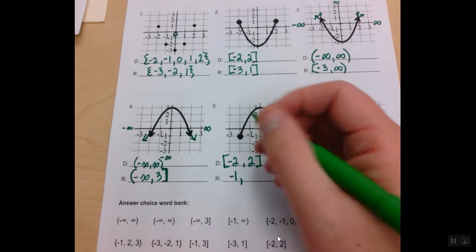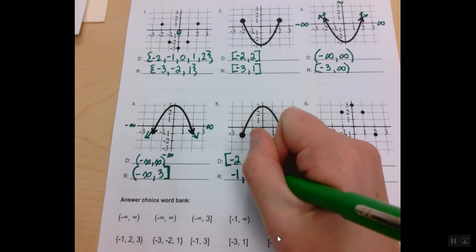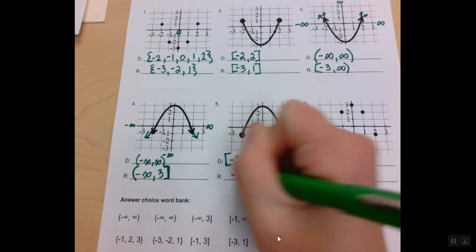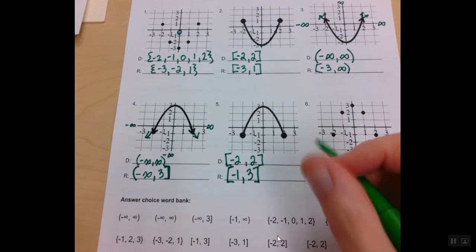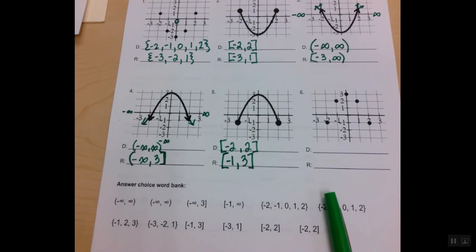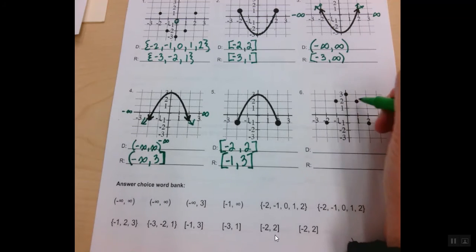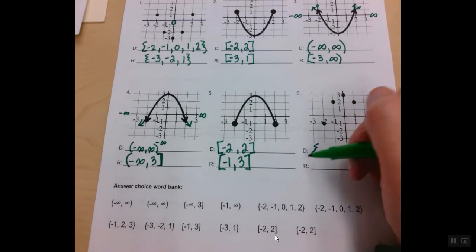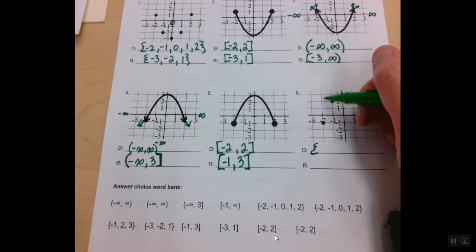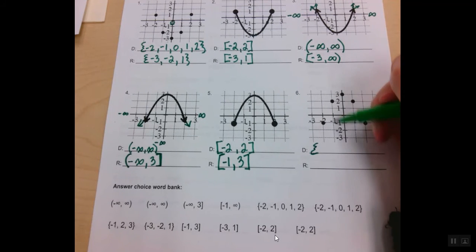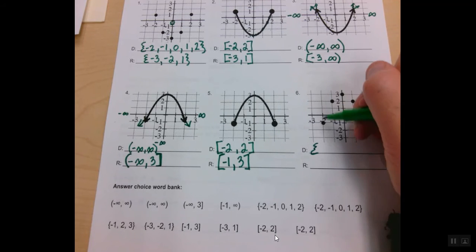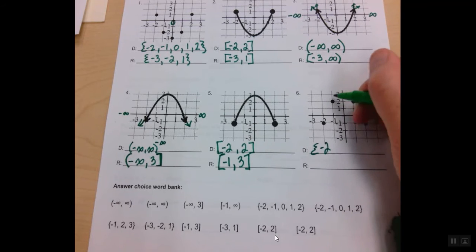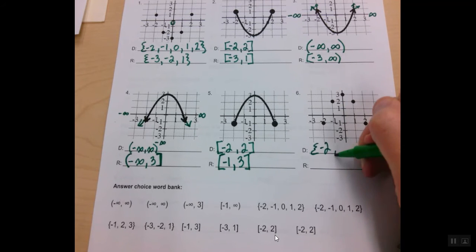3. All right. Last one, these are just individual points, so we're going to use set notation to list the individual points. So for the domain, let's list the x's. The first one is negative 2. The next one is what number? We are going to have a 2, but I'm going to just go in order from left to right. So I have negative 2 and then negative 1, right?